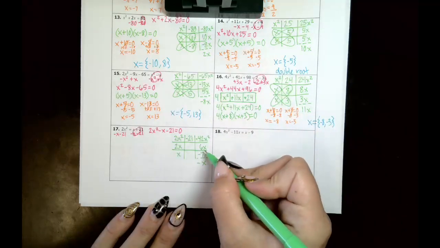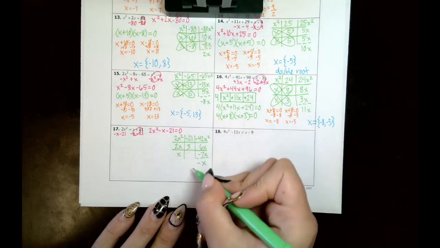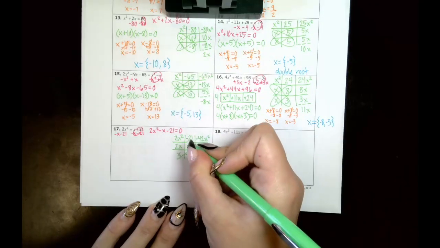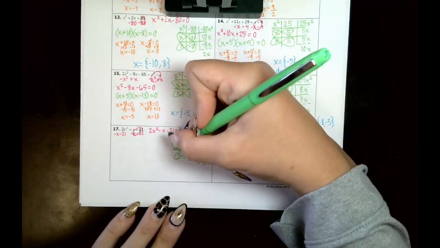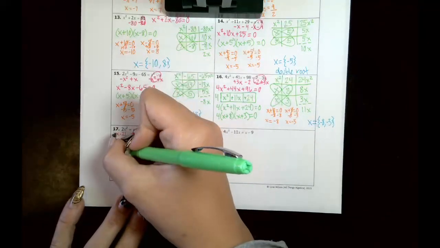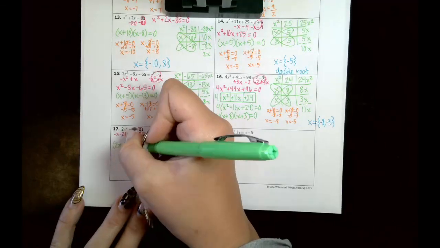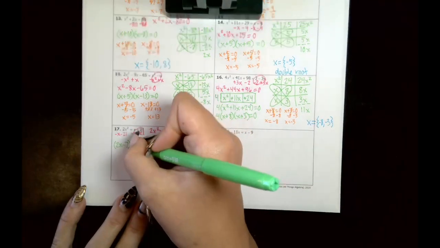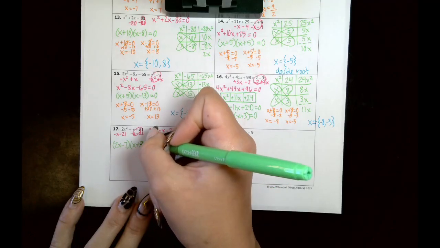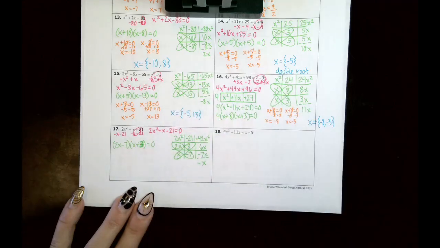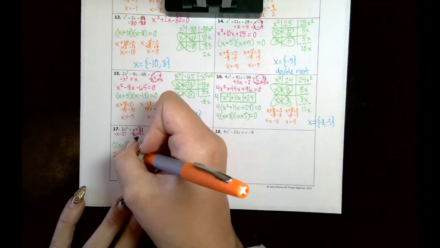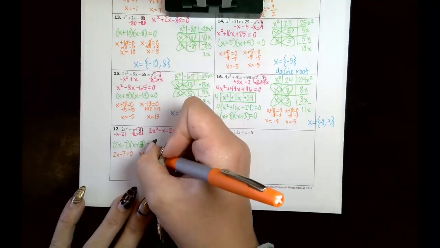So to get from 2x to 6x, we just need 3. And to get from x to negative 7x, we just need negative 7. So we'll cross it. And so we're going to have 2x minus 7. And we're going to have x plus 3. Oop, 3, not 6. 3. Okay, sorry. And then we're going to set both of these equal to 0. So 2x minus 7 equals 0. X plus 3 equals 0.